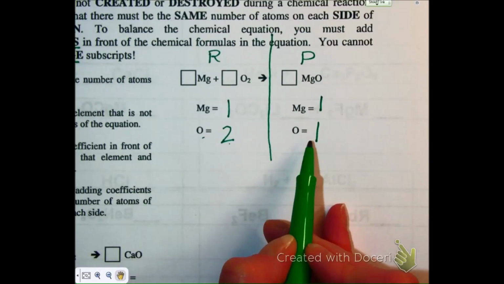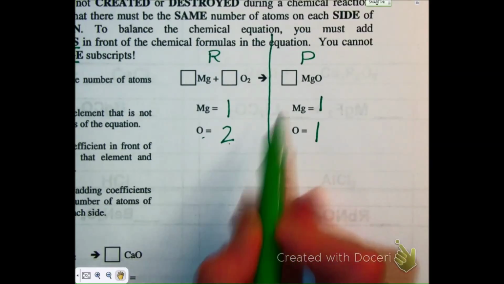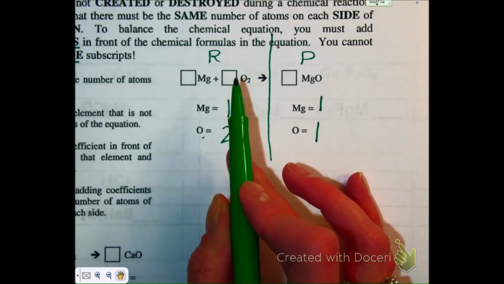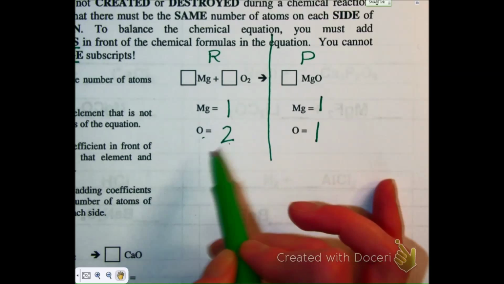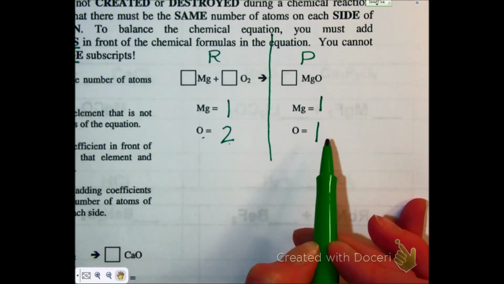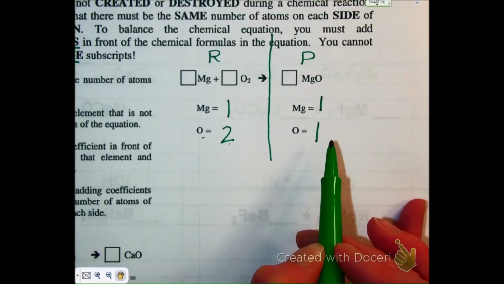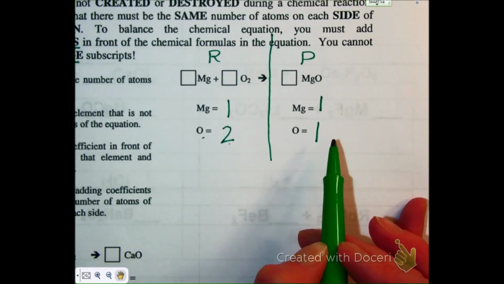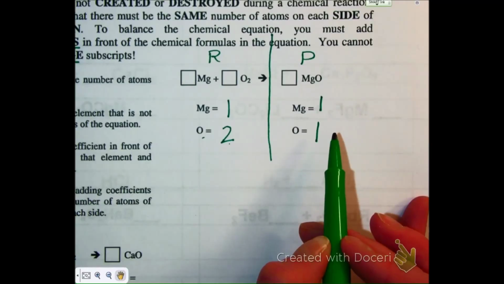So where am I? I can't have oxygen disappear. So there's no way I can decrease the oxygen. But I can add molecules by adding coefficients to increase the oxygen on my product side, which is what I want to do. And how can I do that, Alex? You add the coefficient 2. On which side? For the product. Correct.